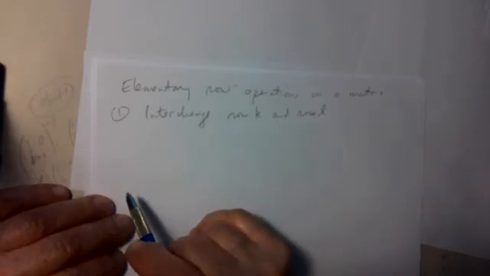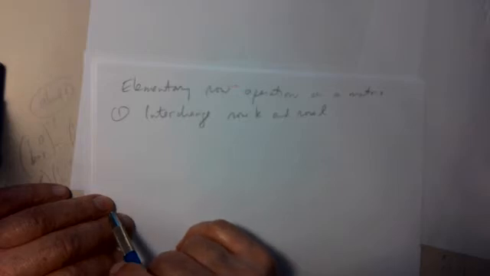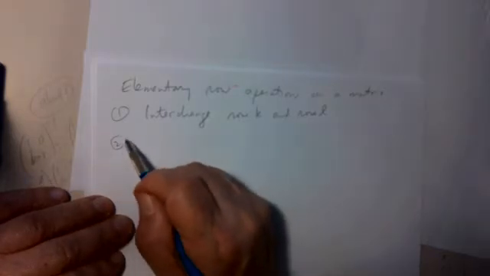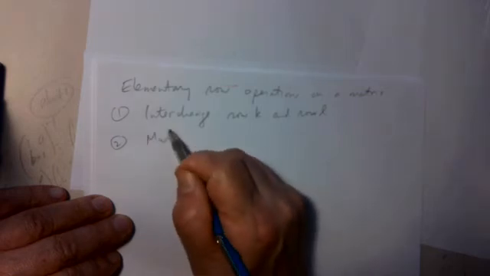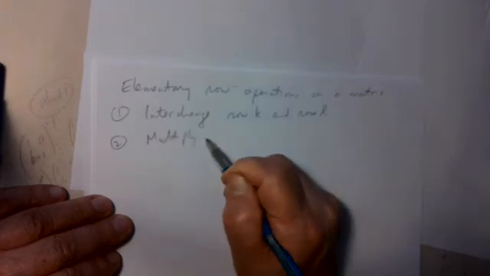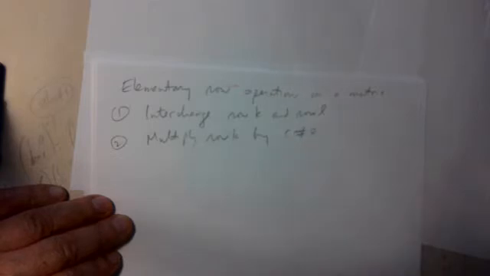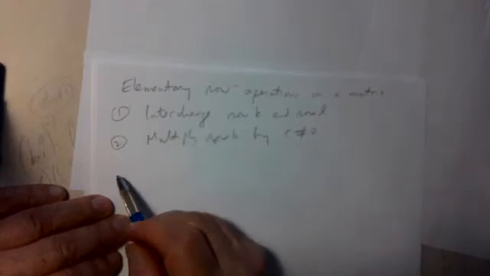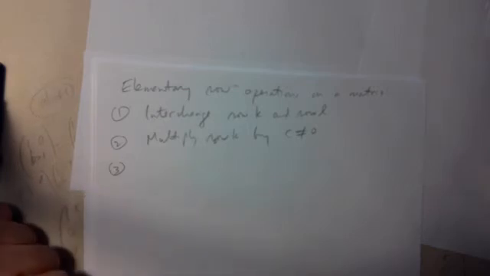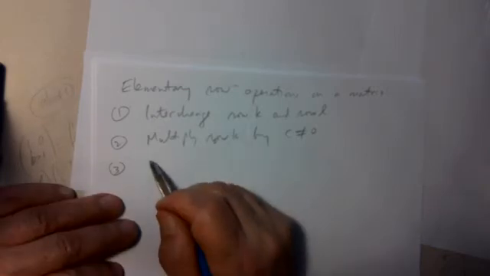Now, the second elementary row operation is multiply your row, say row k, by a scalar that's different from 0. And the third elementary row operation is you add a multiple of one row to another row.